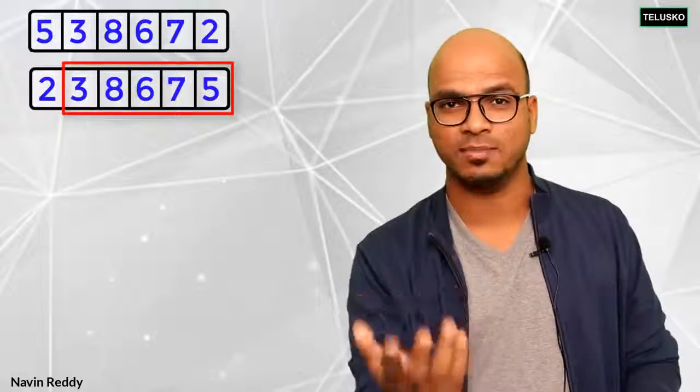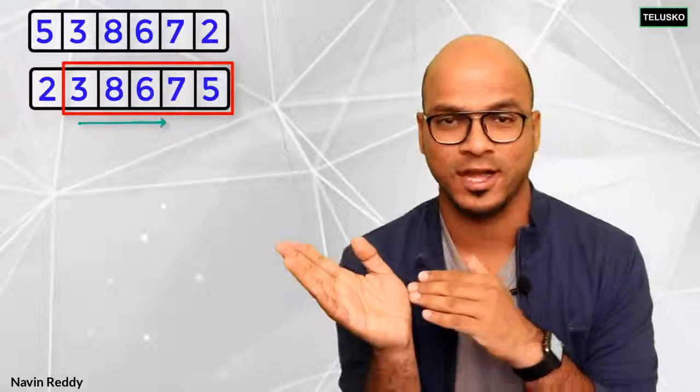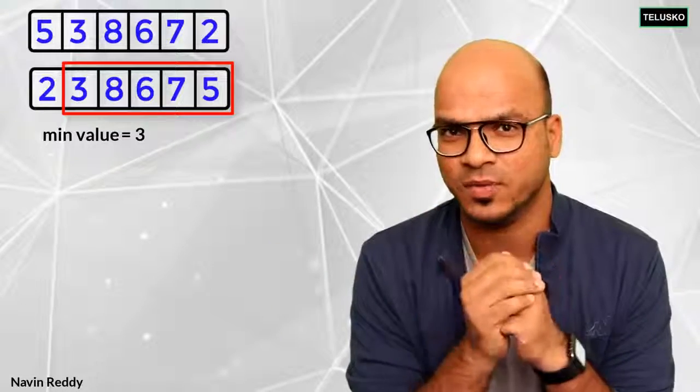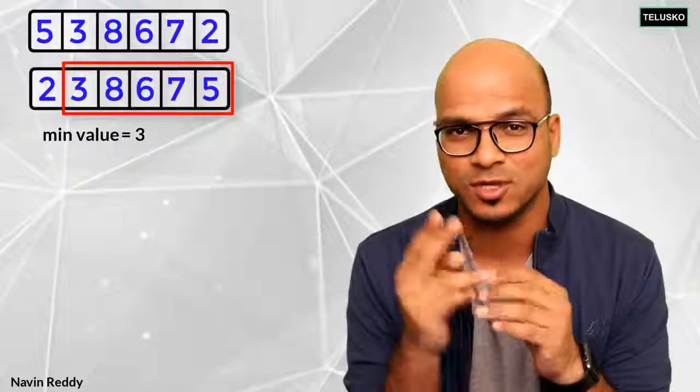Now from the remaining elements, you do the same thing again. You find the min value. You start from the first value and go to the end, and you find that 3 is the min value. If you can see, in each iteration we are doing swapping only once. So you swap the values and 3 becomes your second value. Now 2 and 3 become part of the sorted array, and the remaining values become part of the unsorted array.